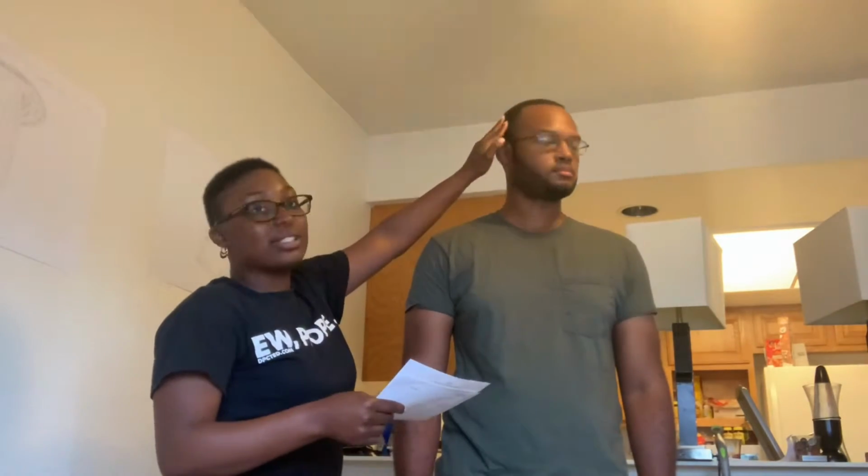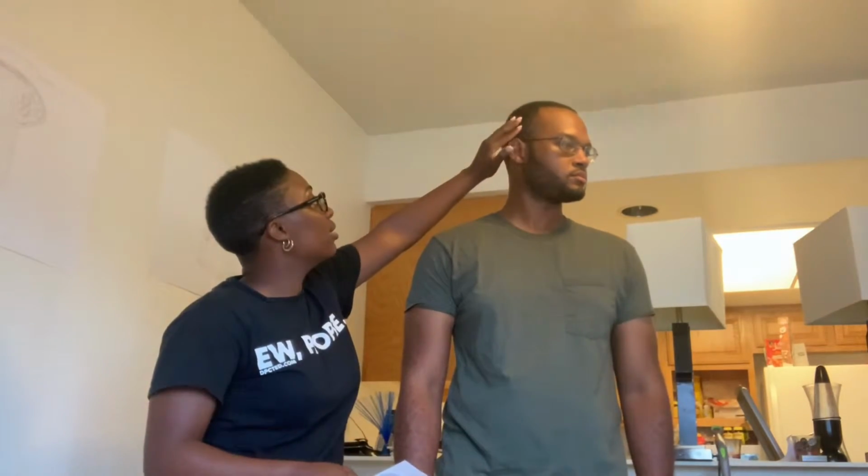Then we have the parietal bone, which is here, basically the side of the skull. Next we have the rectus abdominis muscle. So that is basically all of your abs.